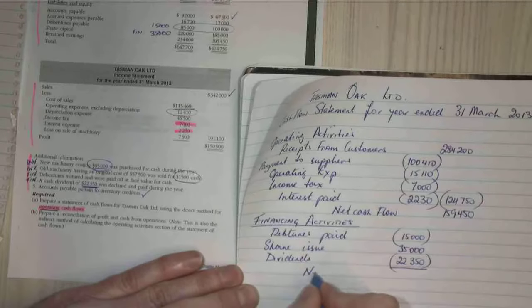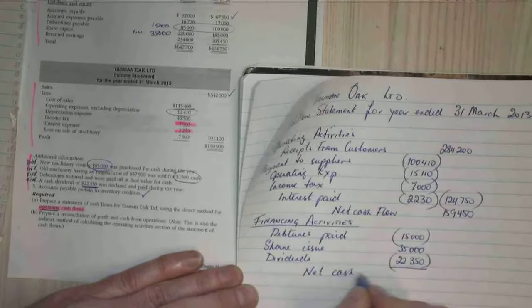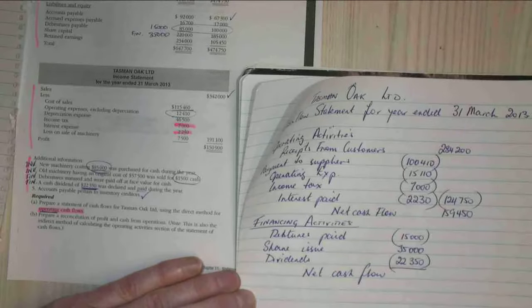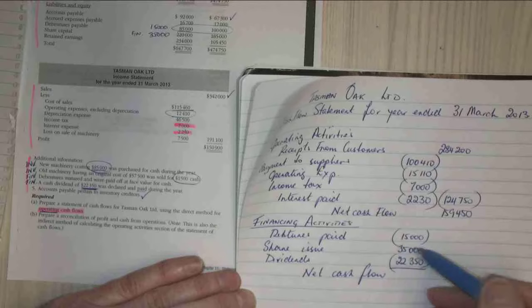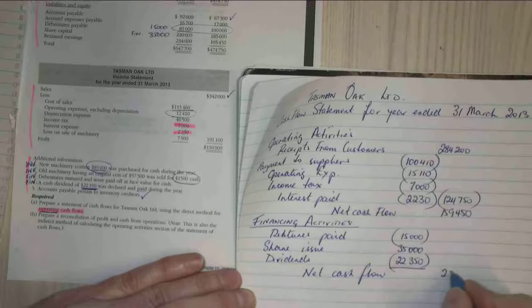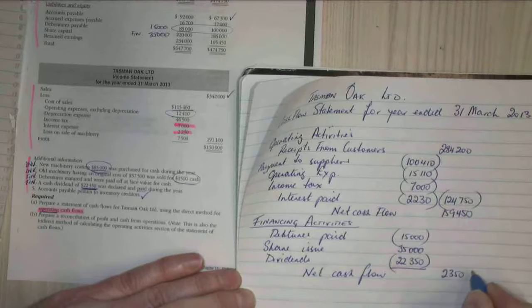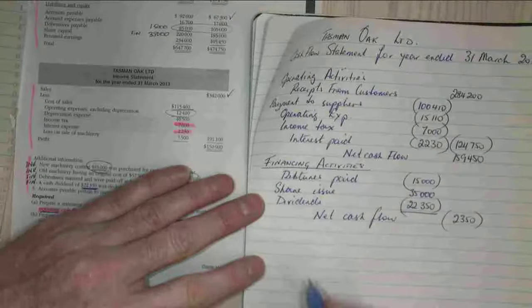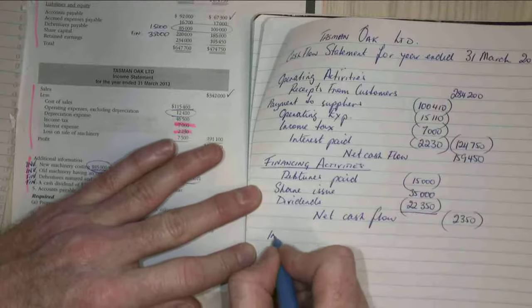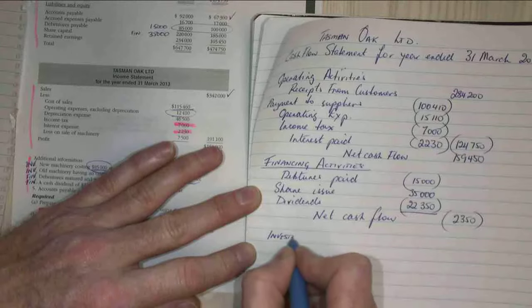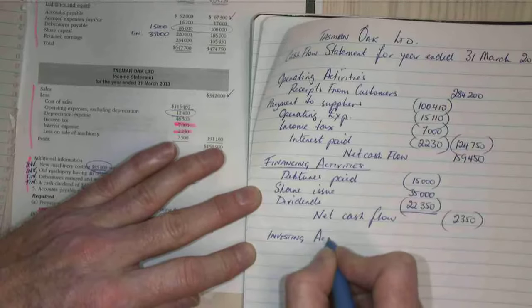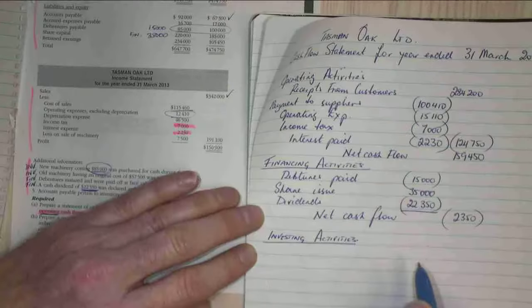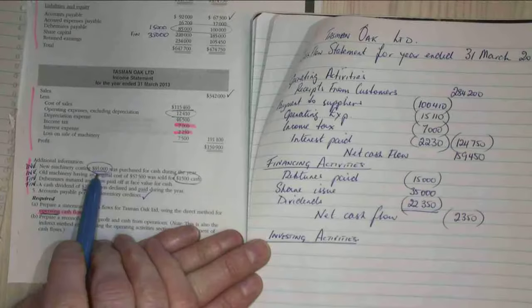Net flow. My net cash flow is how much? That's 22,350, and it's an outflow. And the last one is my investing activities. My investing activities, now what have we sold?